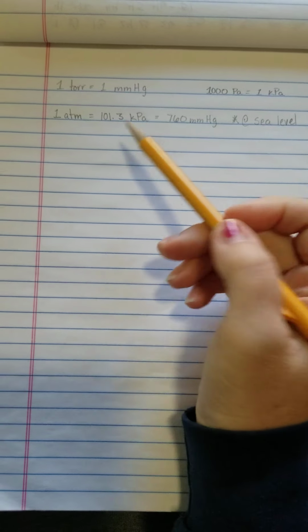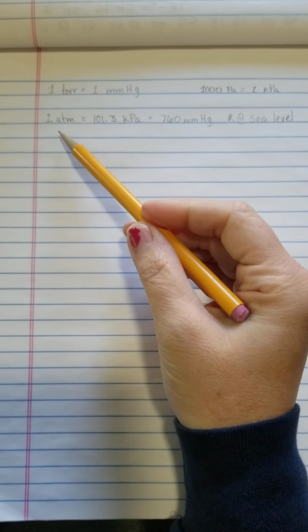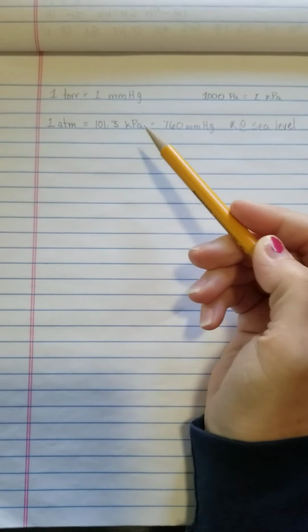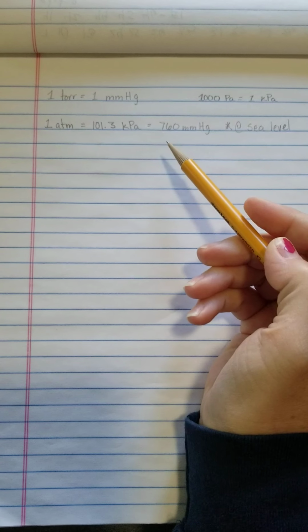Here's what I need you to understand. These are the magic numbers. These represent the pressure, what it should be at sea level. So the average pressure here at sea level, and we happen to live at sea level, if we're talking about atmospheres, it's 1 atmosphere. If we're talking about kilopascals, it's 101.3. If we're talking about millimeters of mercury, it's 760.